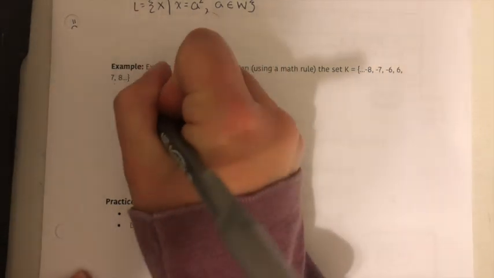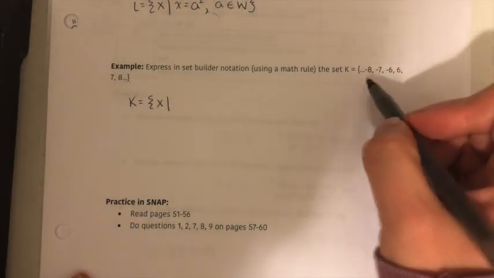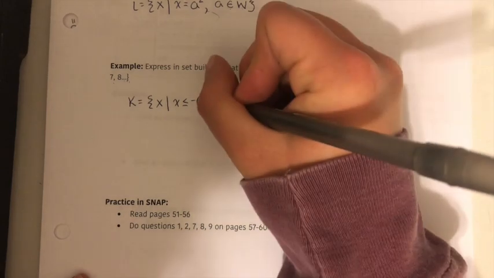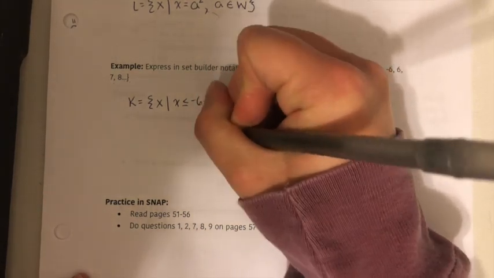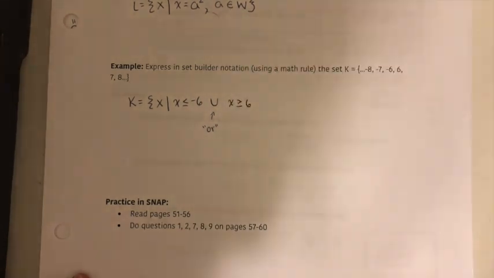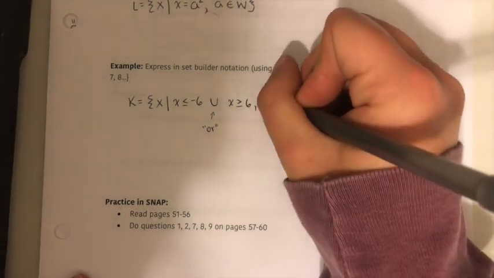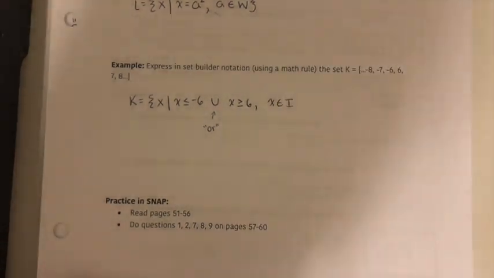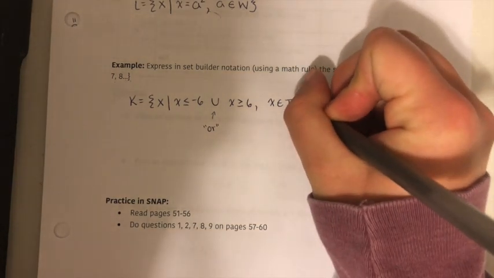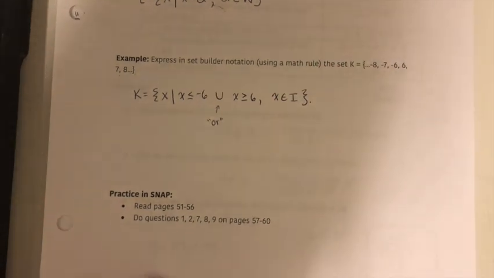Okay, so K is equal to, say, X such that, okay? So X has to be less than or equal to -6. Or, okay, and because we're going to practice our union symbol, we're going to actually use a union symbol because we know that union means or. Or X has to be greater than or equal to +6. And in both of these cases, X has to be an element of the integers. We only want positive or negative whole numbers. We don't want decimals or fractions. So we're going to say that X has to be an element of those integer sets.